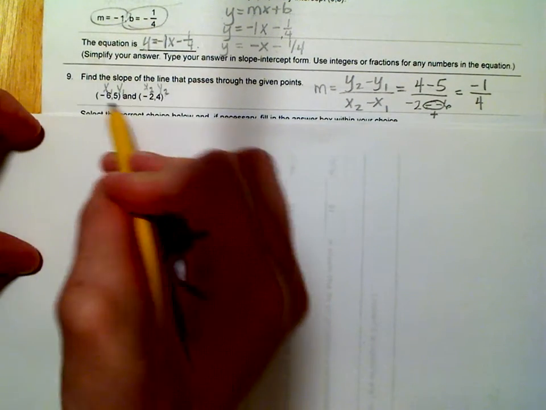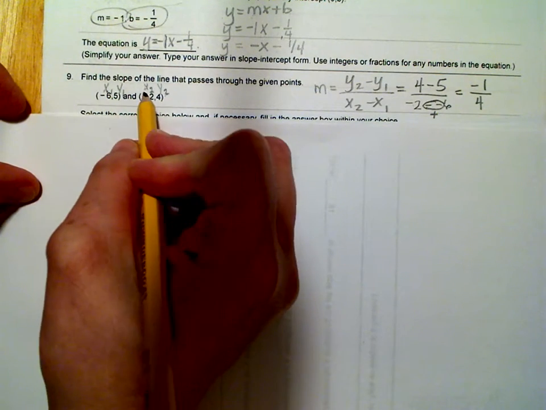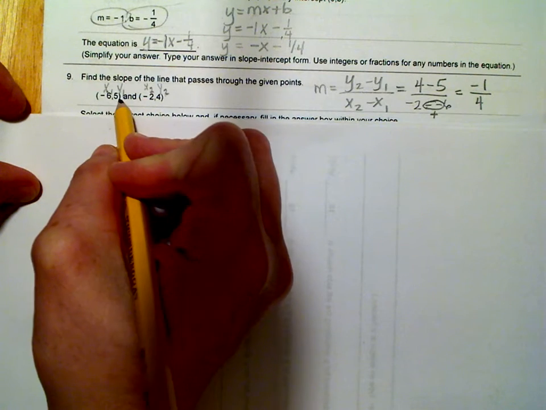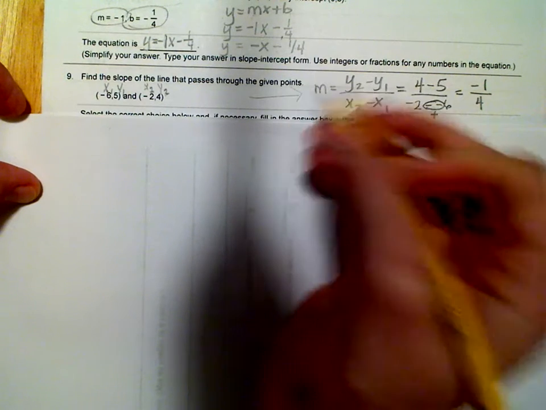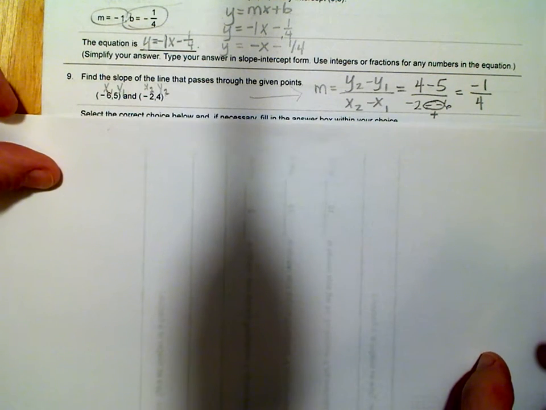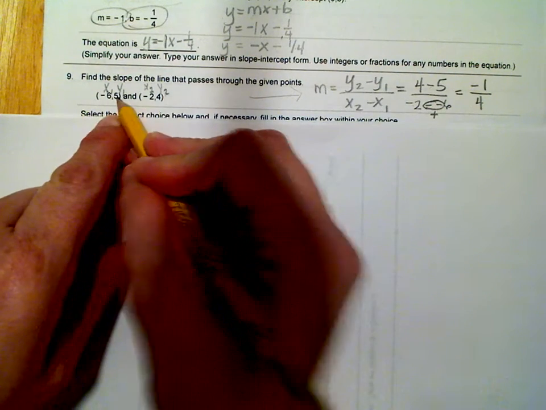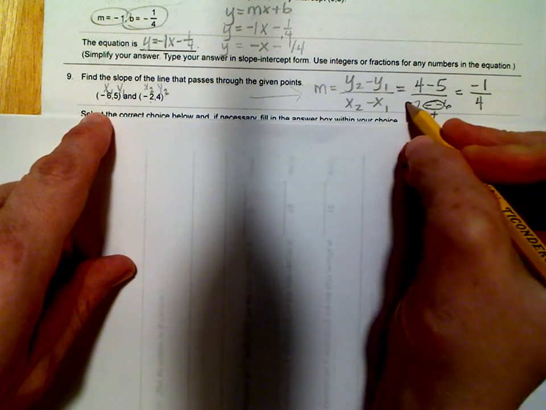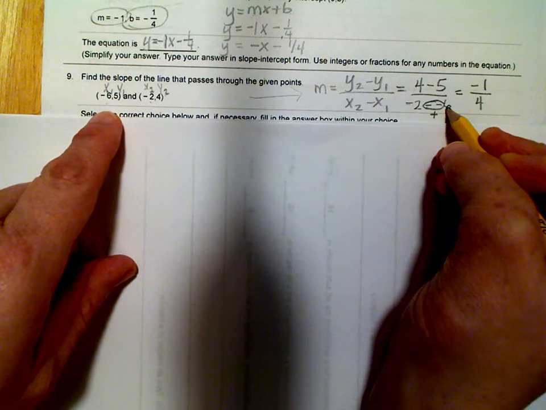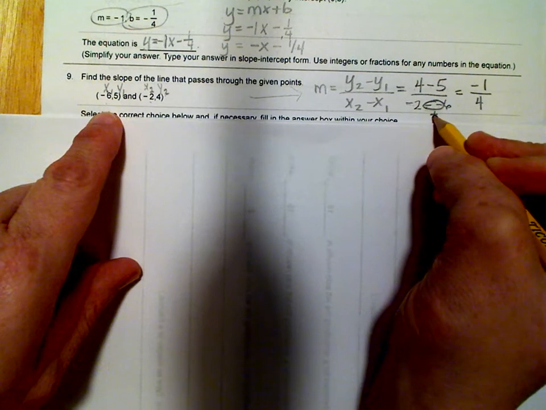Okay, number 9 says find the slope of a line that passes through some given points. So you have these points, and remember we label this as the first x and y and the second x and y. So that's why we have x1, y1, x2, y2. And then we use this slope formula right here: y2 minus y1 over x2 minus x1. So we're going to do y2 minus y1, which is 4 minus 5, then x2 minus x1, so that's -2 minus -6. And we have a double sign that occurs there because the opposite of a negative is a positive.